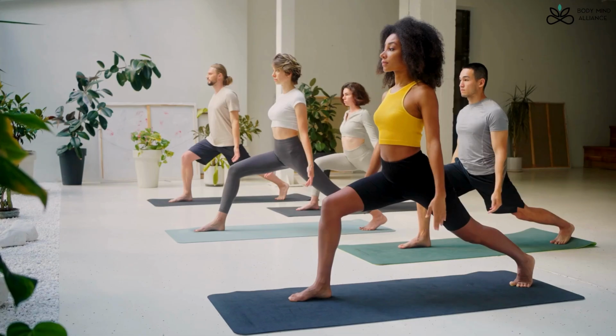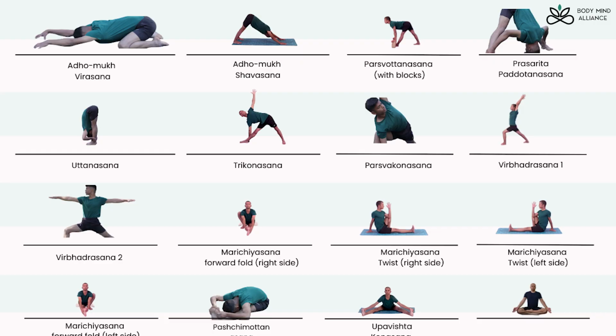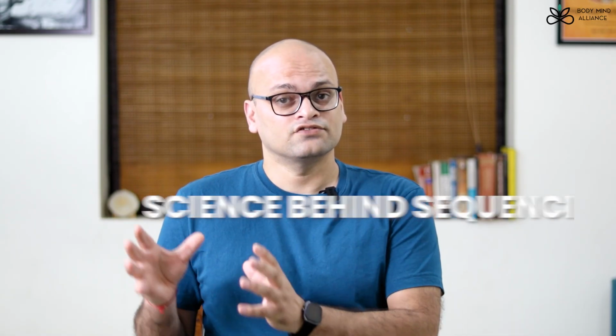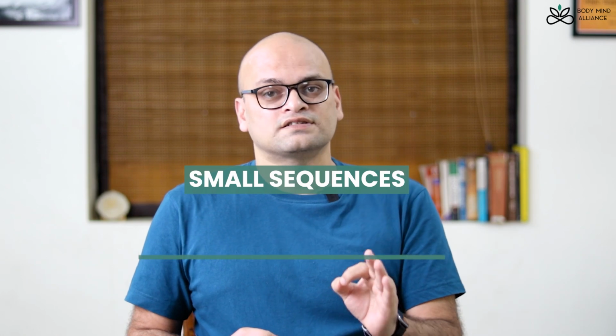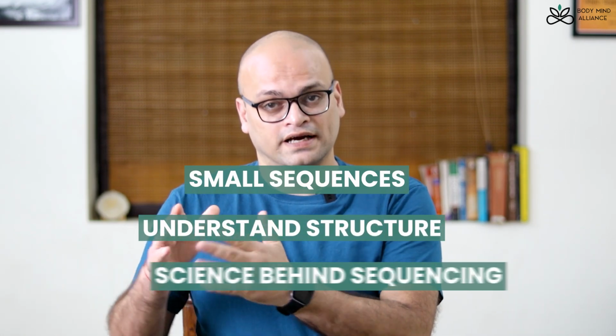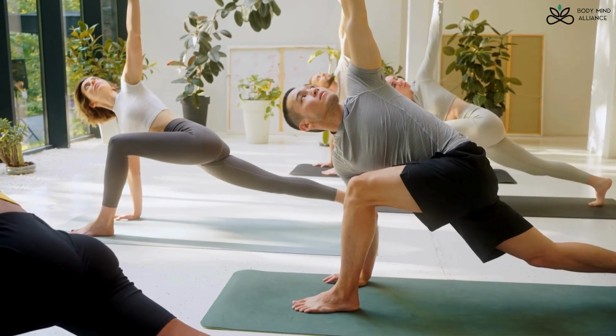They try to make long 60-minute sequence in which they would include all type of asanas and they would change asanas every day to make it interesting without actually understanding the structure and the science behind sequencing. Without understanding the structure and science behind sequencing, your yoga class will be ineffective. So why not make small sequences, understand the structure and the science behind sequencing, and then eventually make a effective 60-minute sequence.